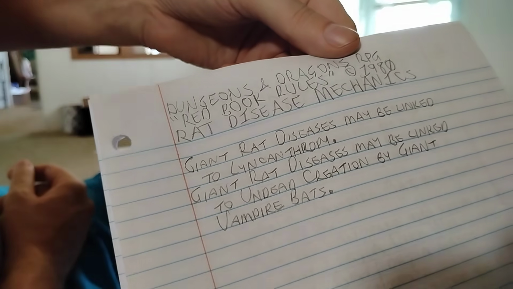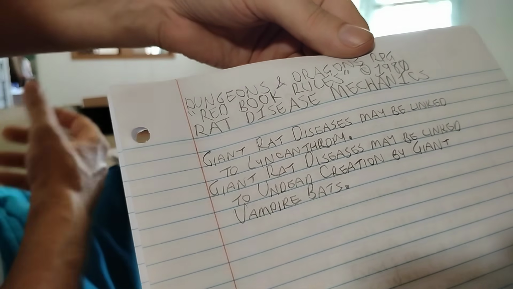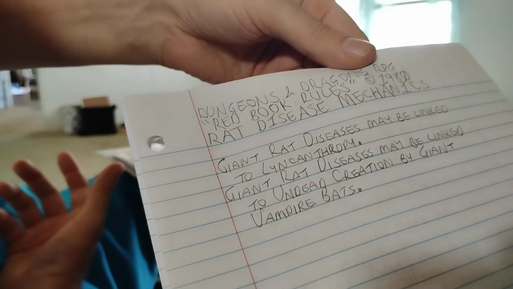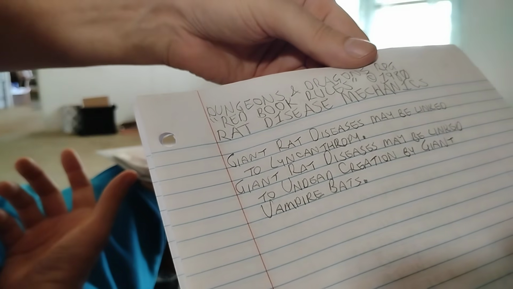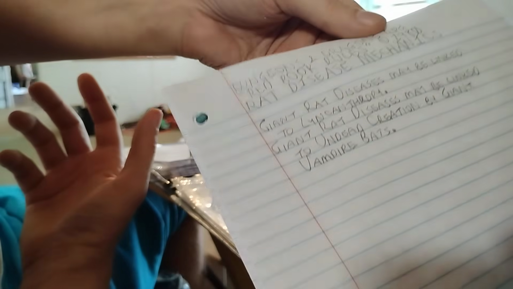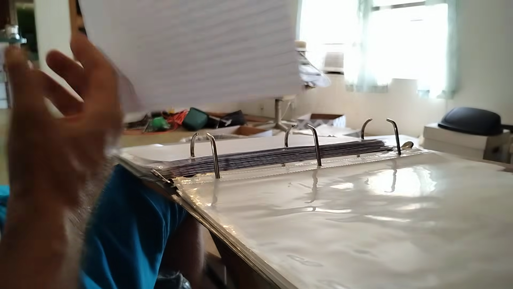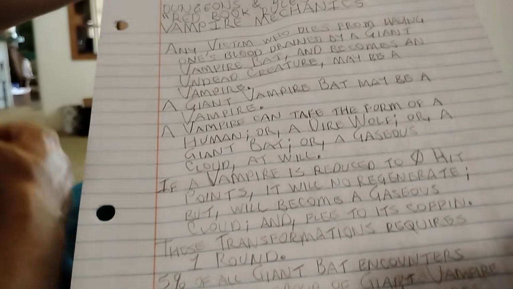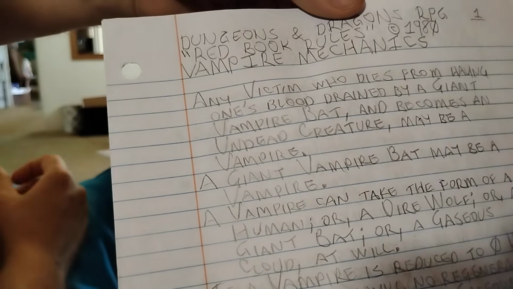rat disease, lycanthropy, and various other animal diseases like the giant centipede poisonous bite. There may be a connection between the diseases, so I can actually explore how the vampire comes to be.